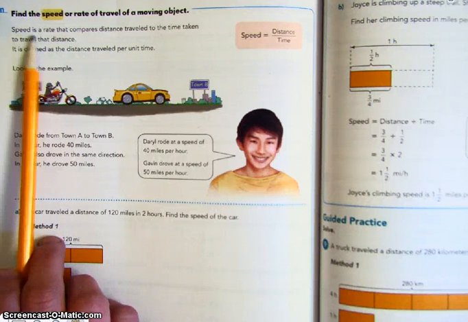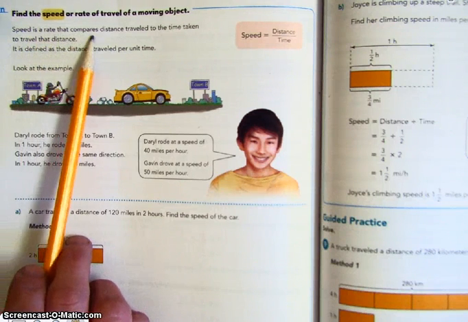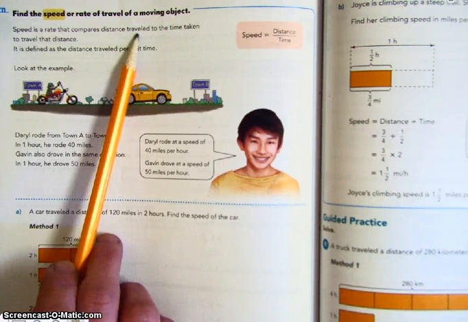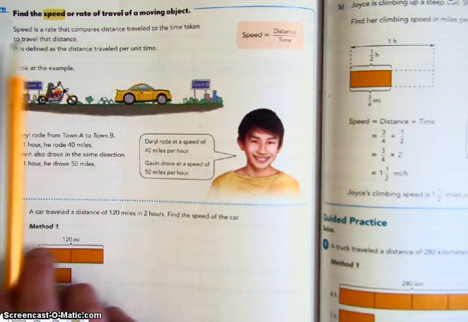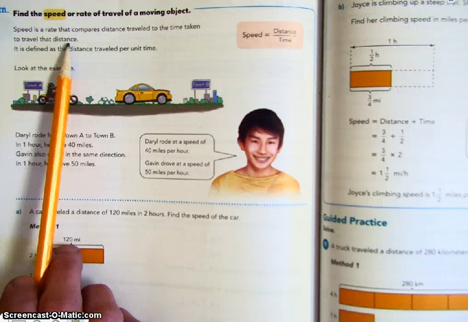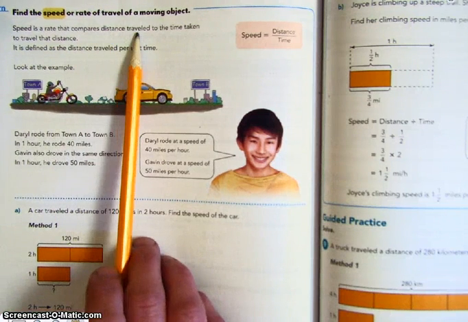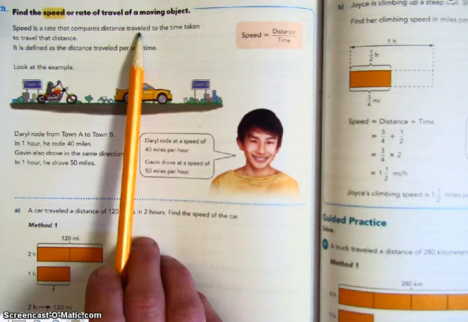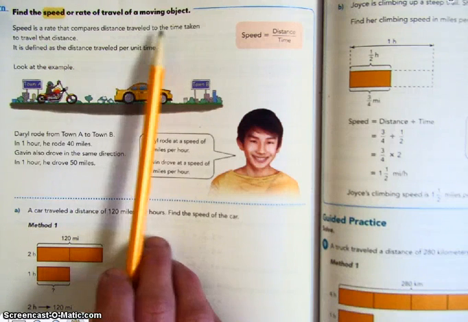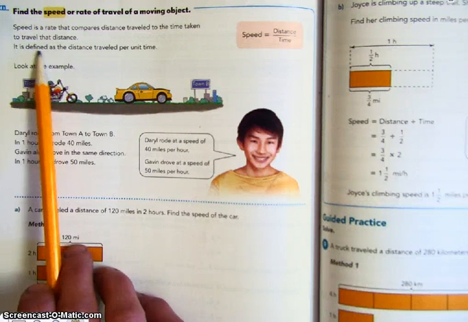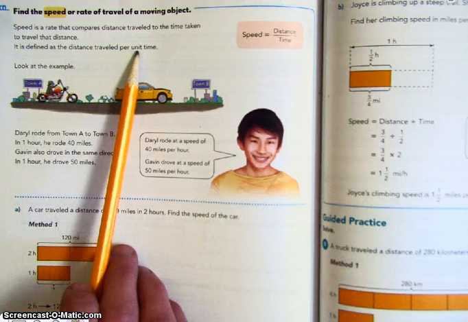speed is a rate that compares distance traveled, so however far you've traveled, to the time that it's taken to travel that distance. So if I decided I'm going to drive to Vantage and go jump in the lake, I need to say, okay, the distance I travel, let's say it's 40 miles to Vantage. I don't know that it is, I'm just saying that. If it's 40 miles, how long would it take me to drive there? And that is the speed.